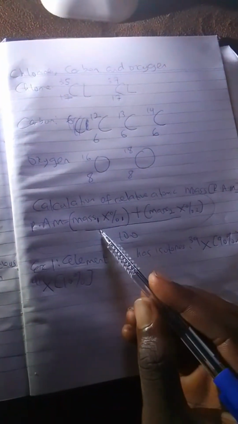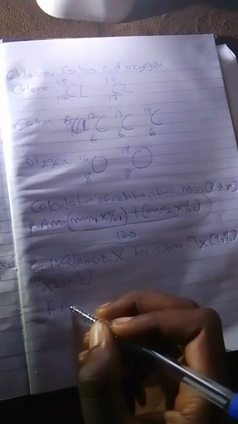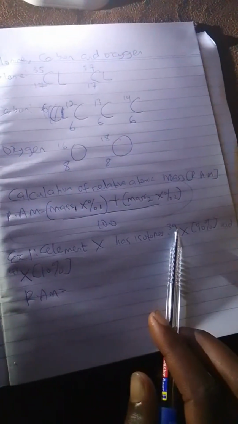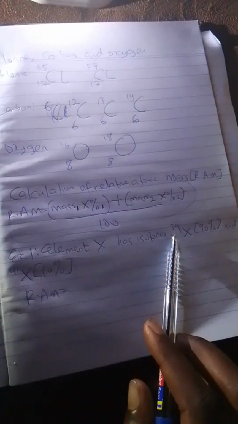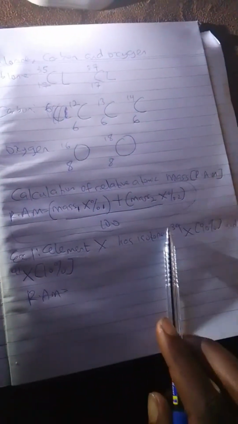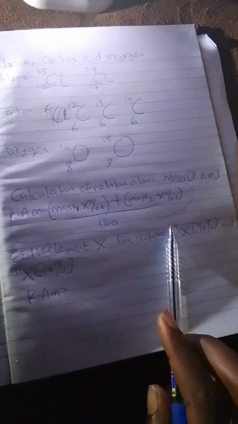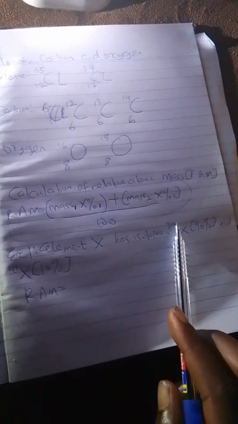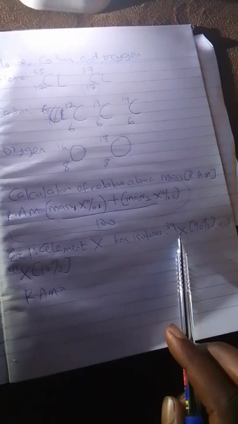We have our formula here. You just input it. So our R.A.M. equals, our first mass is 39. How do we know that our first mass is 39? Because I said earlier that this 39 up here, the superscript, is the atomic mass, while the one here is the subscript.